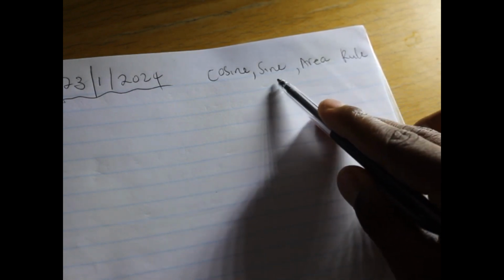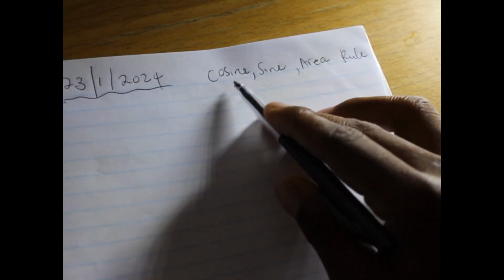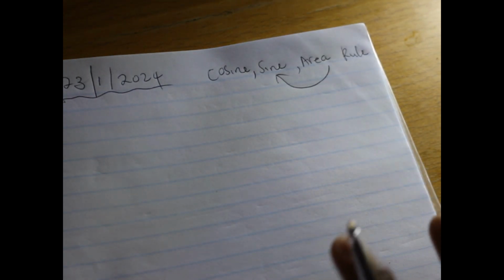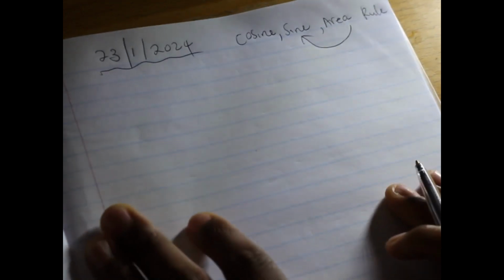The reason is that if you can prove area rule, you can prove sine rule. Cosine is kind of independent, so you need to deal with cosine in isolation. All right, so let's start with area rule.